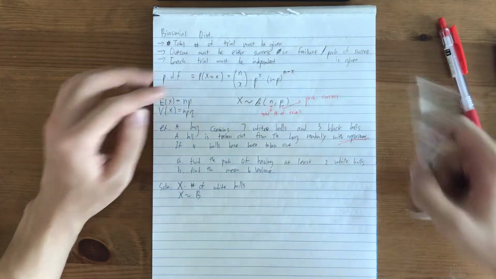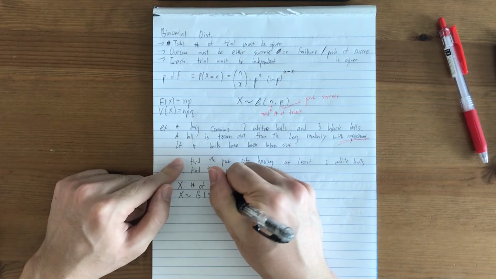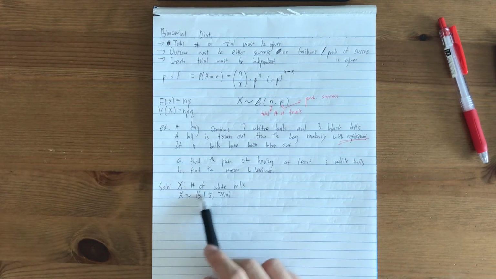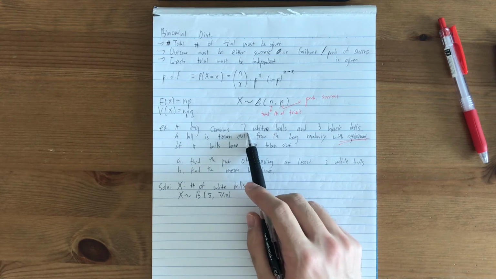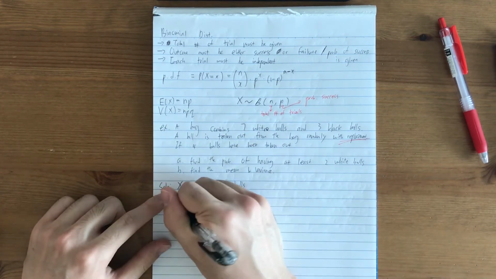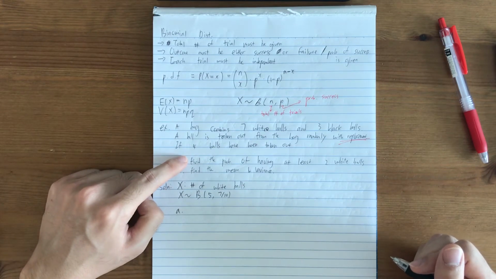So for this example, it's 5 and 7/10, because we're looking for the number of white balls, so that's obviously 7 over 10. So part A: find the probability of having at least 2 white balls.